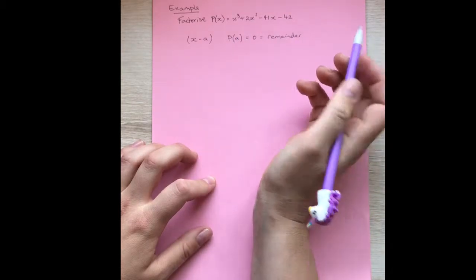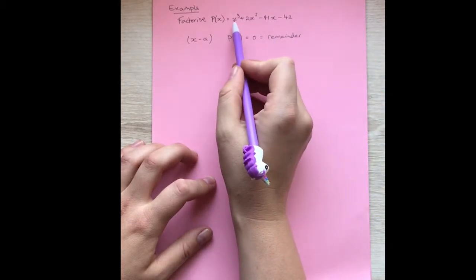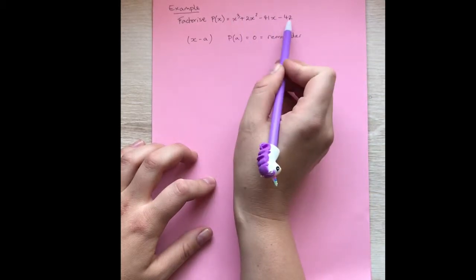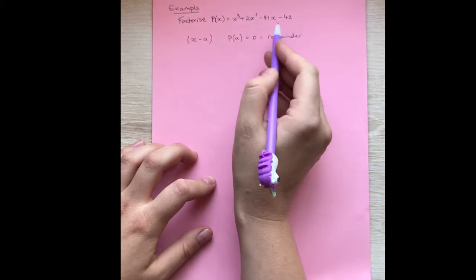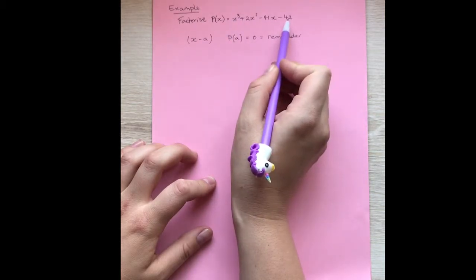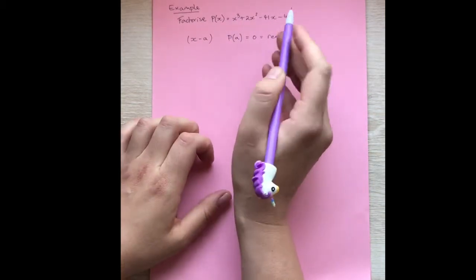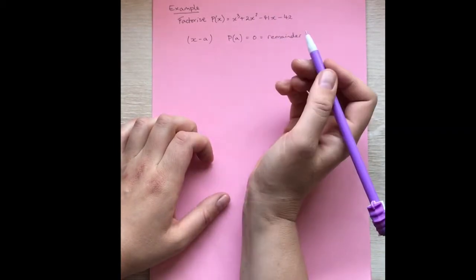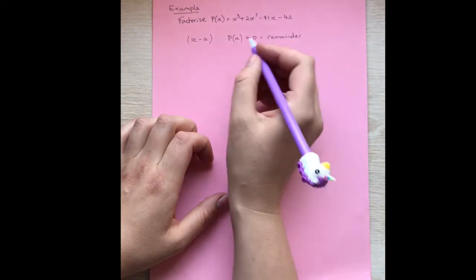But what do we try? So the best things to try are factors of the things at the end, the coefficient here and the last term. So we have a 1 there, and we have 42 here. What is multiplied to get 42?